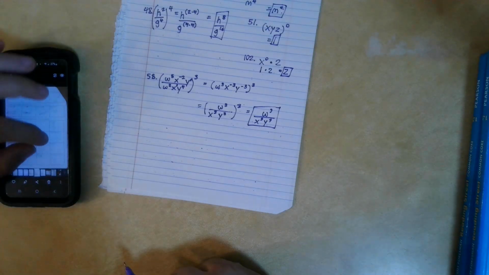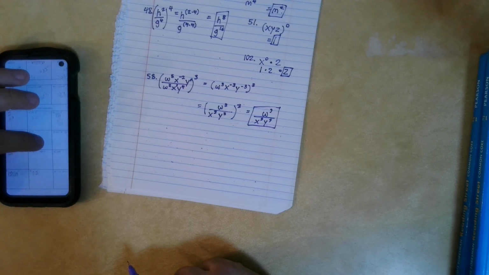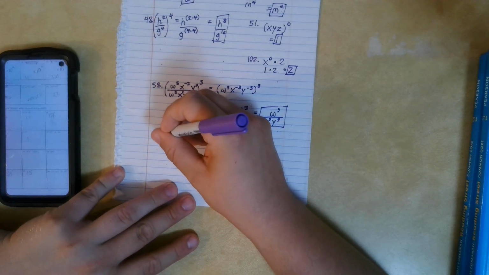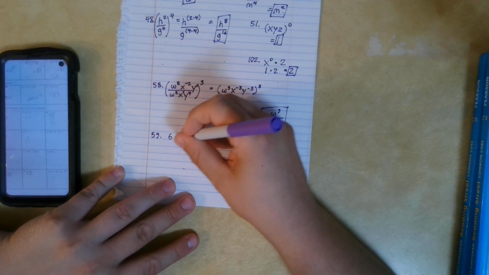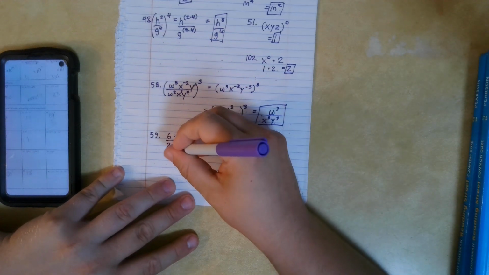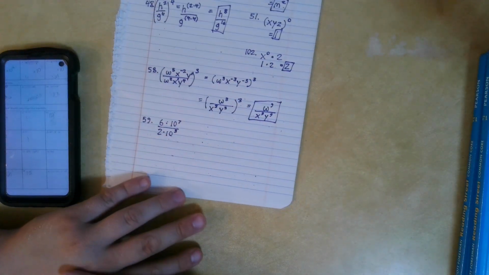One more of the difficult problems that we have. I suppose 59 is kind of fun. We can do that. Right. 59. 6 times 10 to the 7th. We'll just do it exactly as is. Won't change any of the variables. There's plenty of problems to work on here.